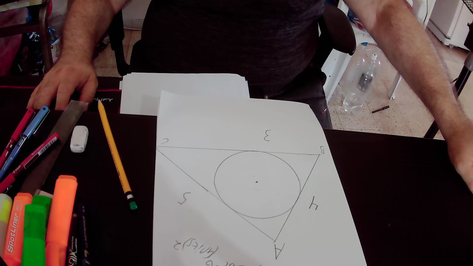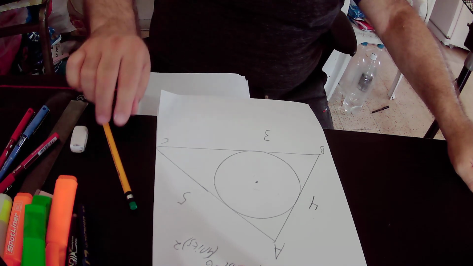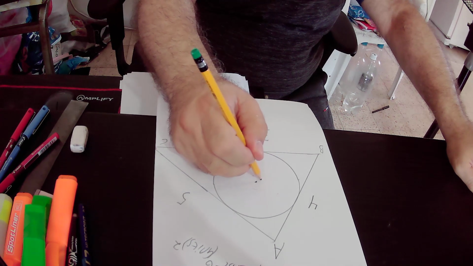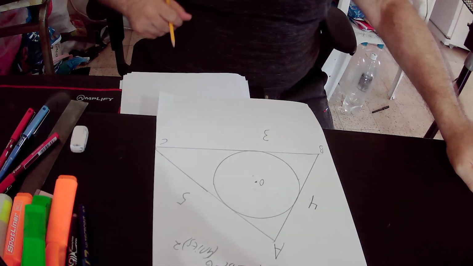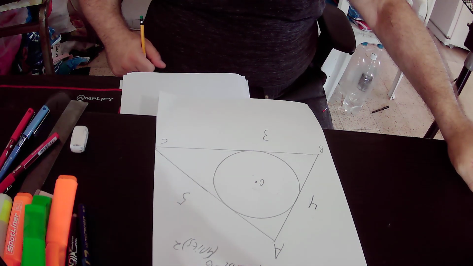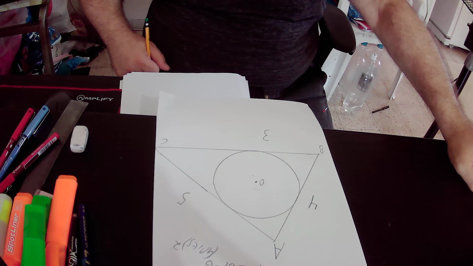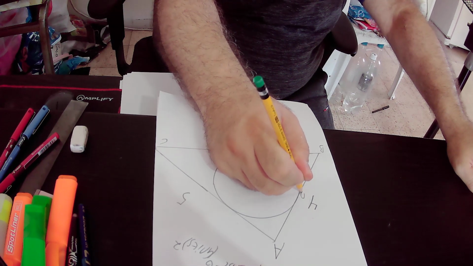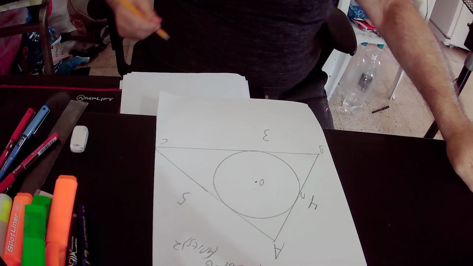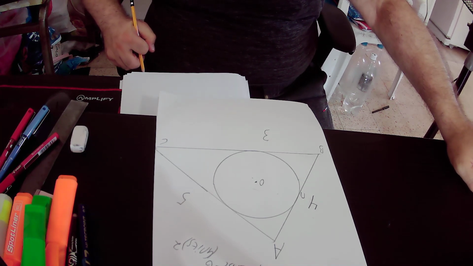Okay, so first of all we will define the center of the circle as point O. Point O is the center of this circle, and then we will define the touching point between side AB of the triangle and the circle as N. So N is the touching point between side AB of the triangle and the circle.